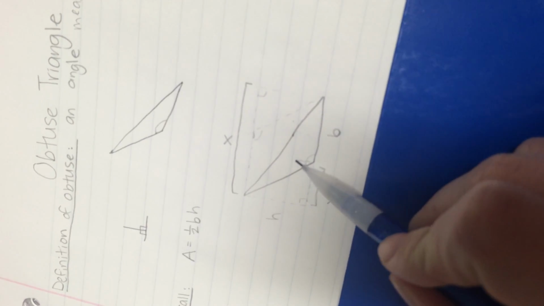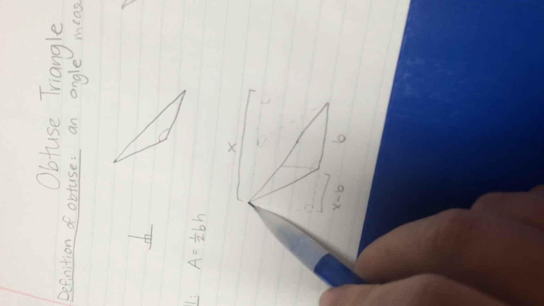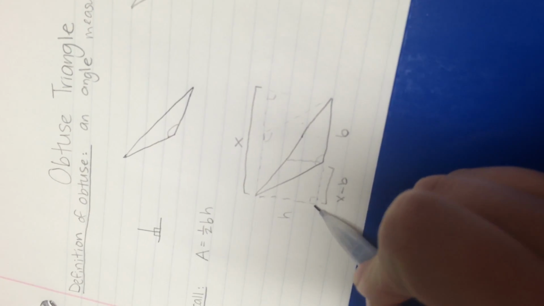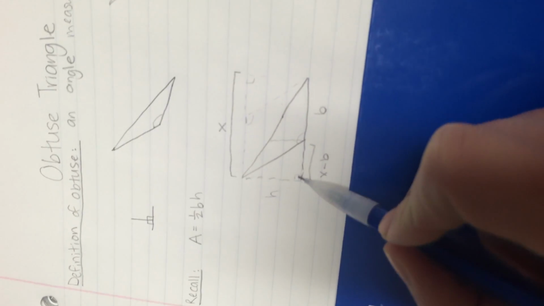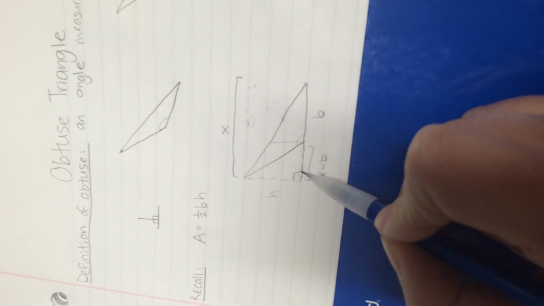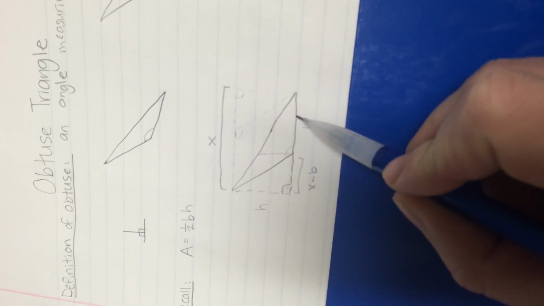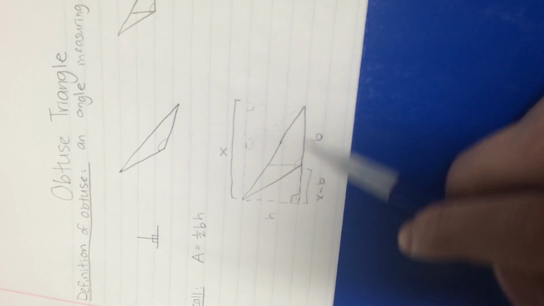but we don't have the height yet because if you go straight up, just like before, you're not at the highest point. We need to get to our highest point, which is right over here. We're going to make this our height, straight down, connecting to the base. If you look at this whole new shape, we now have a right triangle. So we have our height and we have our base.